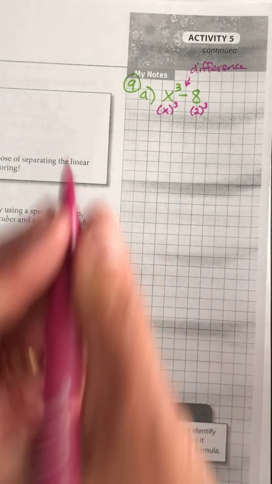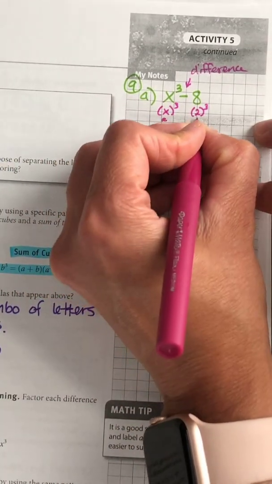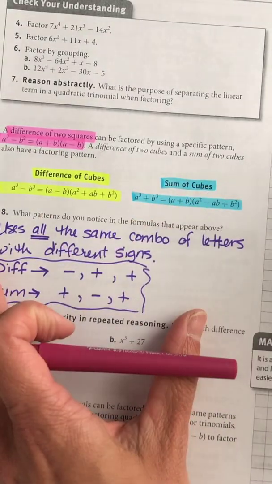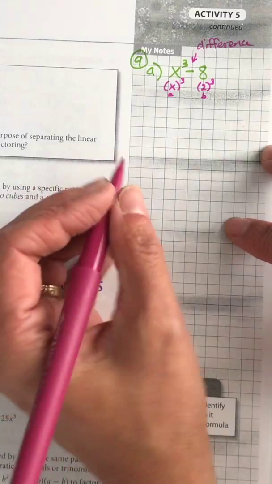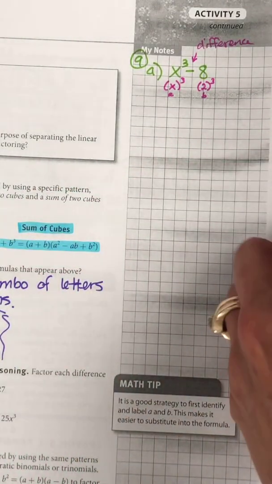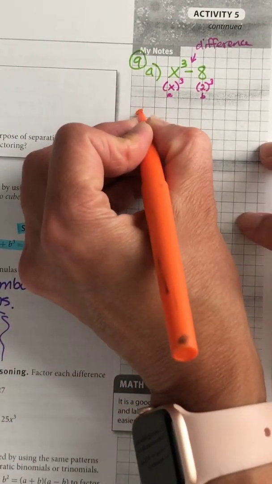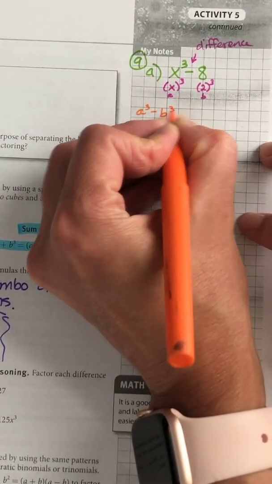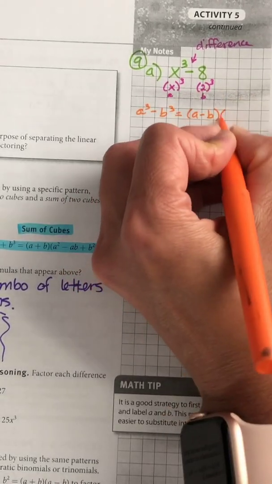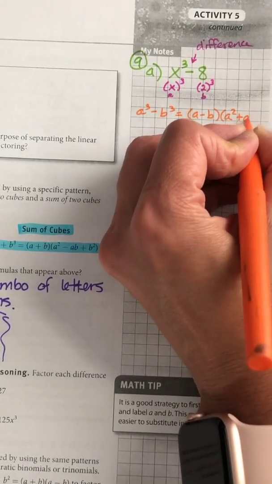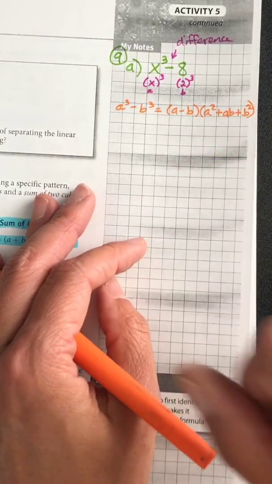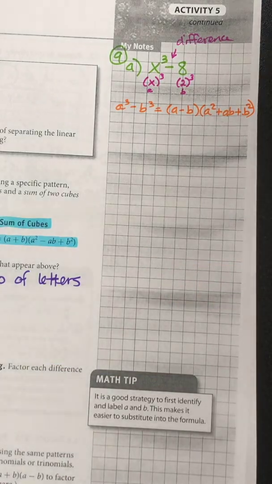So technically, this is my A, and this is my B for our little difference of cubes formula. Okay, so we're going to follow that formula to the T. And that formula is, let me write it down in a different color. It is a cubed minus b cubed equals a minus b times a squared plus ab plus b squared. Okay, so I'm following this to the letter, literally.